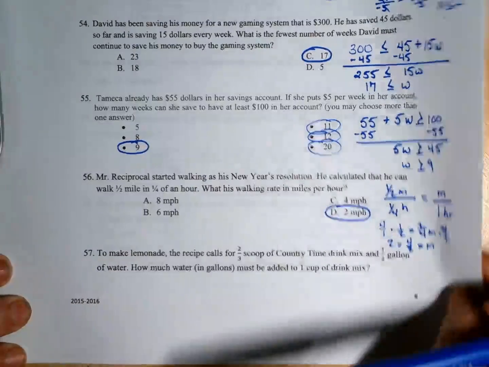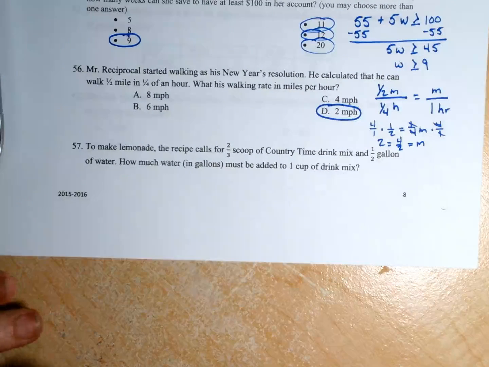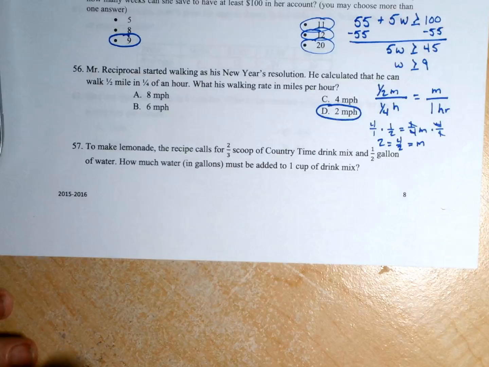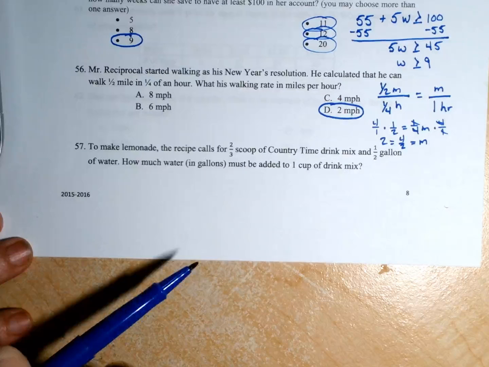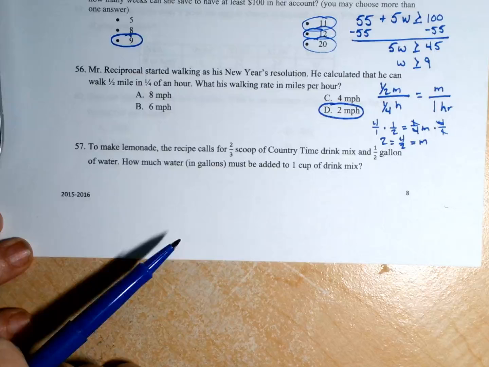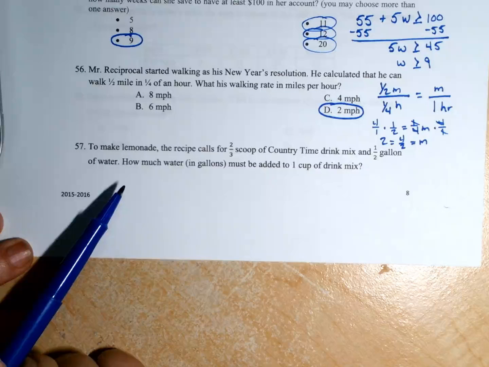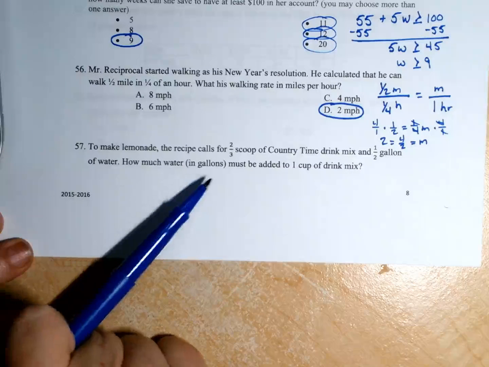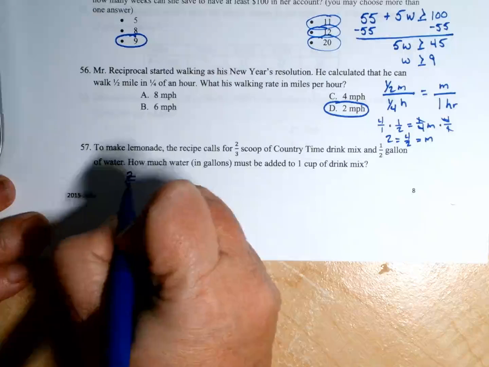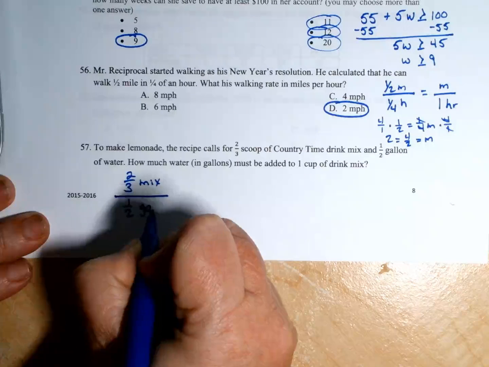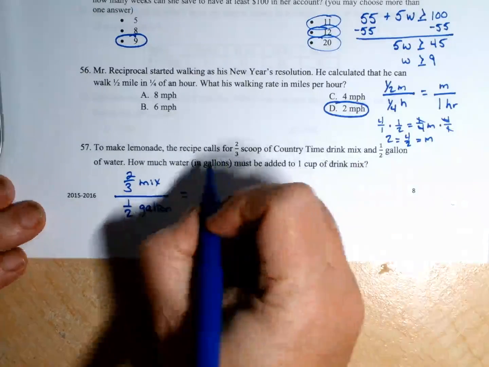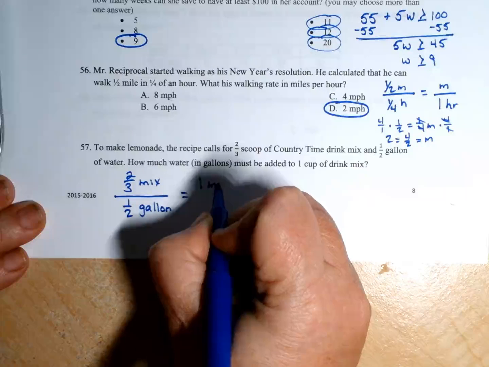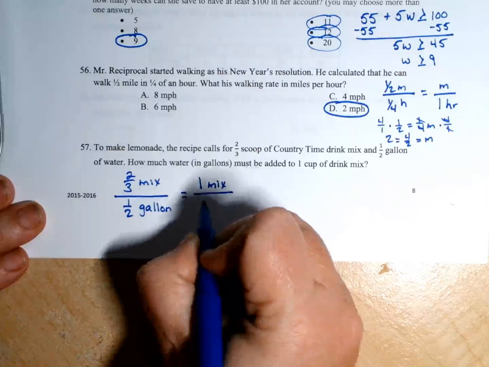Alrighty, number 57. To make lemonade, the recipe calls for 2/3 of a scoop of Country Time drink mix and a half a gallon of water. How much water in gallons must be added to a cup of drink mix? All right, so I have 2/3 of mix to a half gallon. And it wants to know if I do 1 cup of mix, how many gallons?